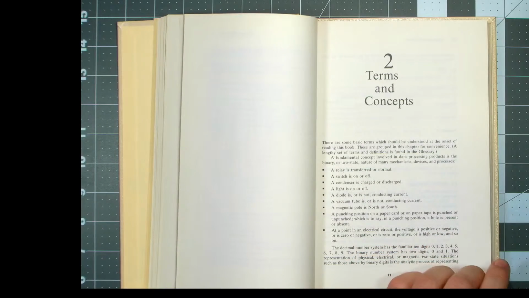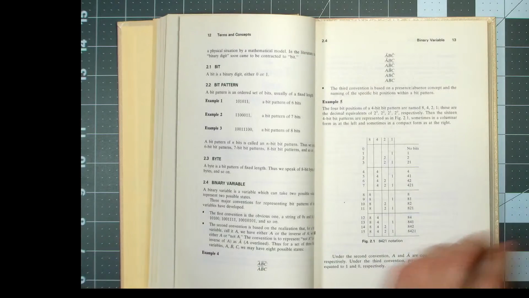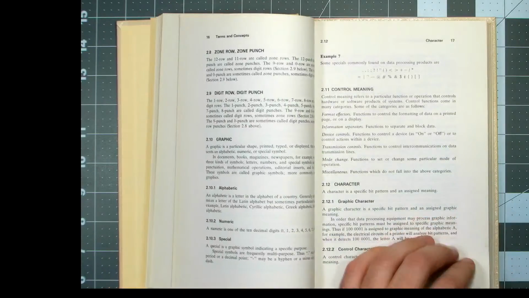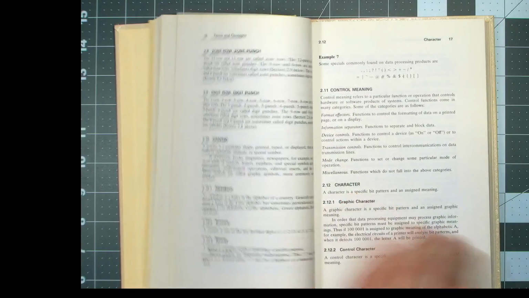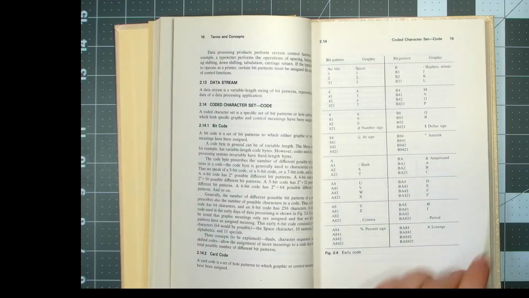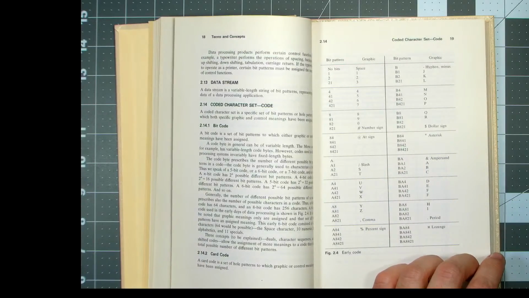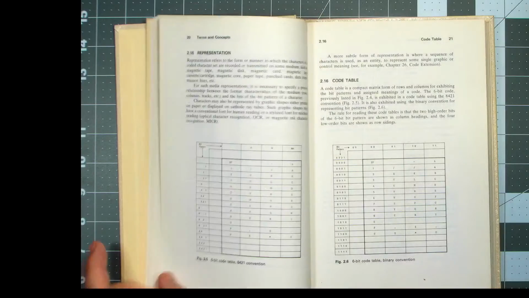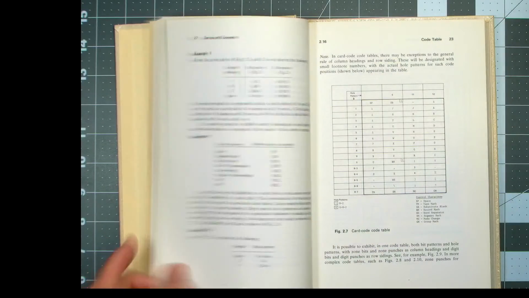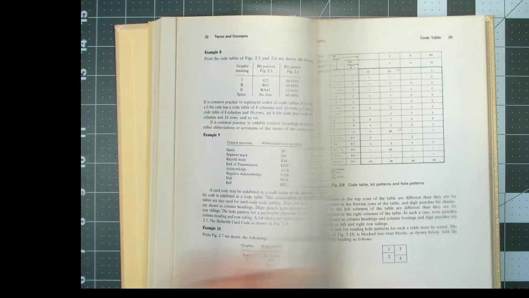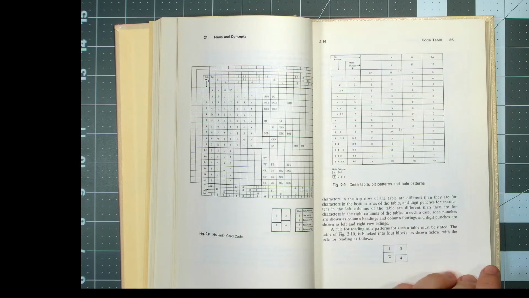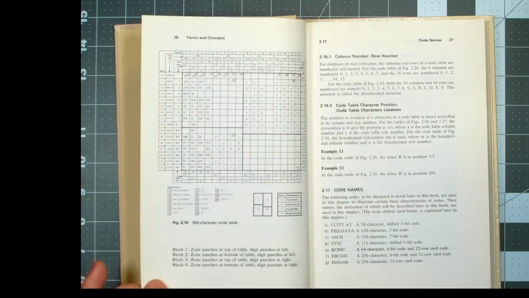Terms and concepts. Binary variables, bits. We're getting down to the basics. Character sets. Whole patterns.